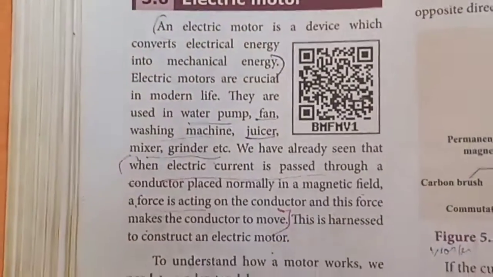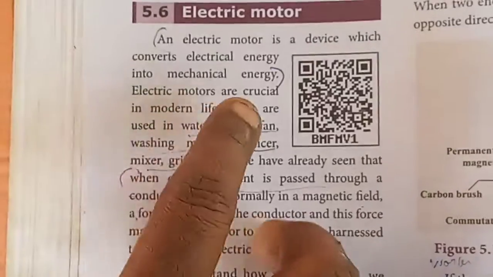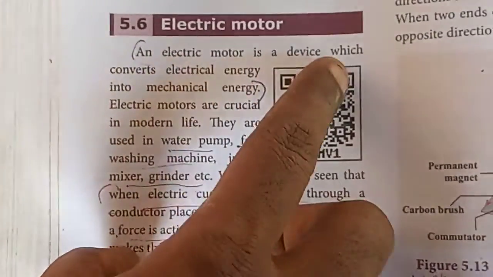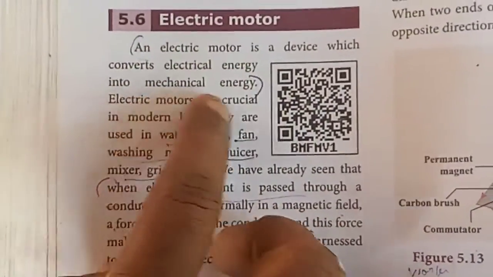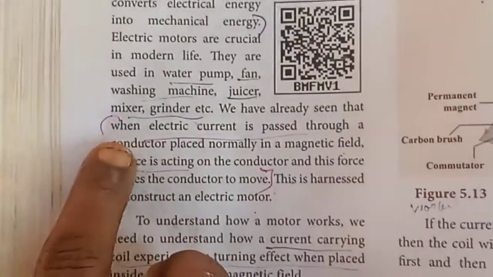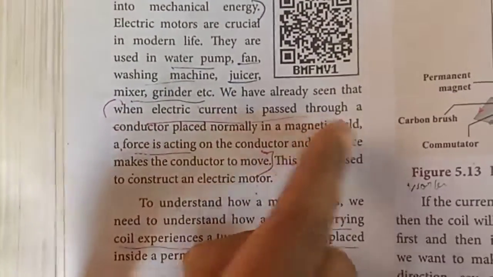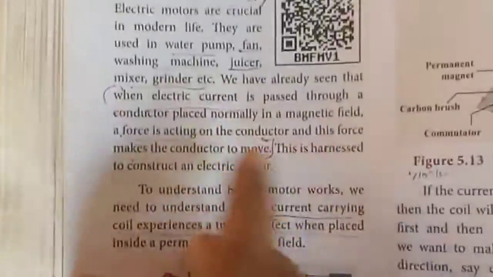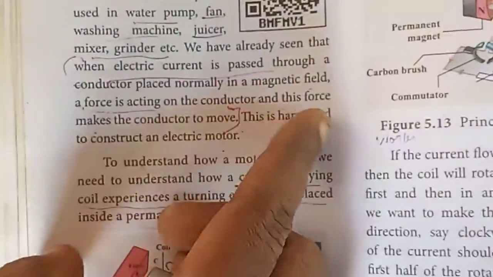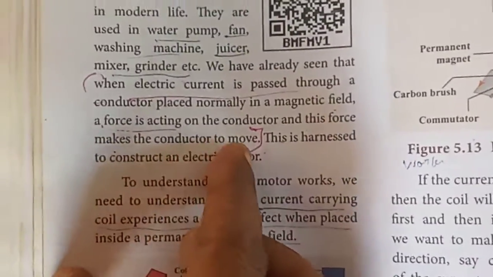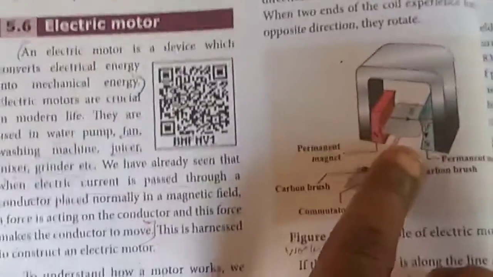Electric motor, page number 58. First, you have to write: an electric motor is a device which converts electric energy into mechanical energy. Next, principle. When an electric current is passed through a conductor placed in a magnetic field, a force acts on the conductor and this force makes the conductor move. Next, you have to draw this diagram.